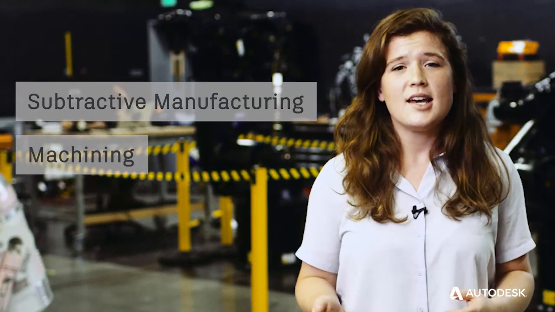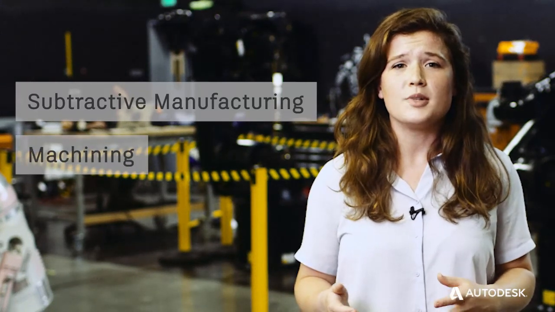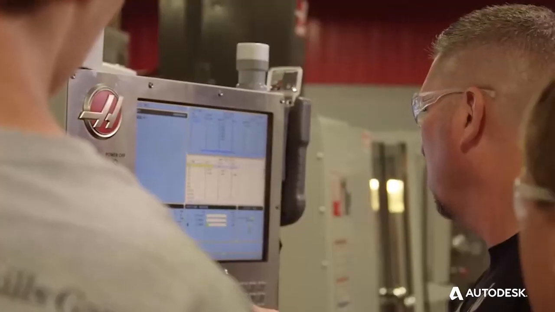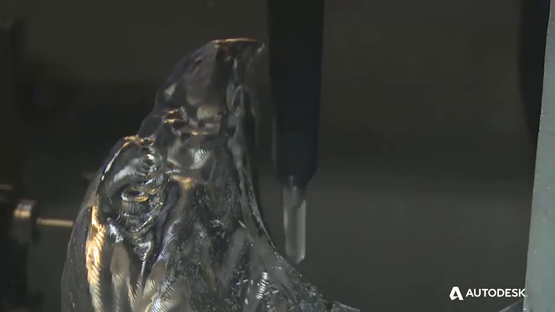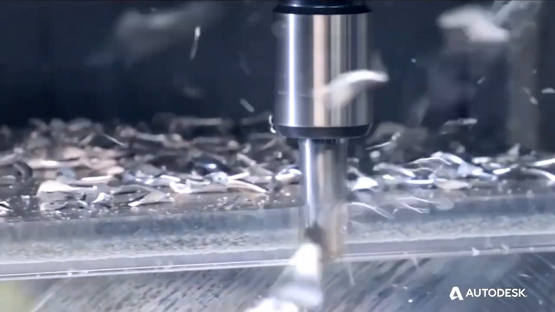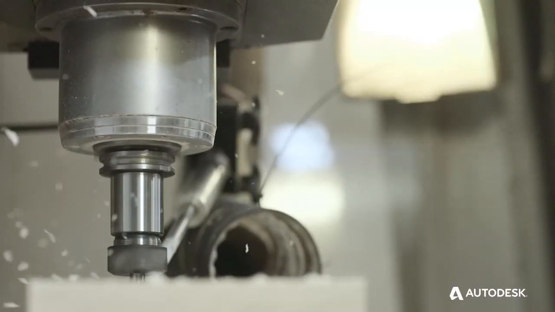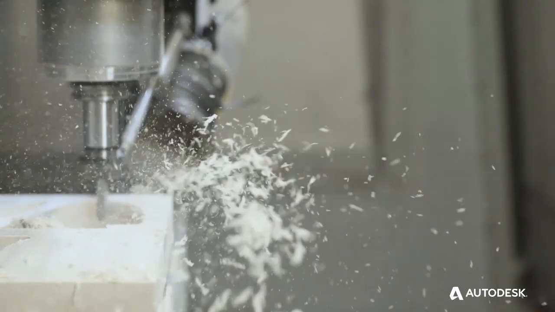So let's dive into some common manufacturing processes used in industry. Subtractive manufacturing, also referred to as machining, is essentially the controlled removal of material. Subtractive manufacturing can take many forms, but it is typically a process where a cutting tool, like an end mill, removes material from a solid block called the stock. The material is often removed over several passes, since tools can only remove so much material at a time.